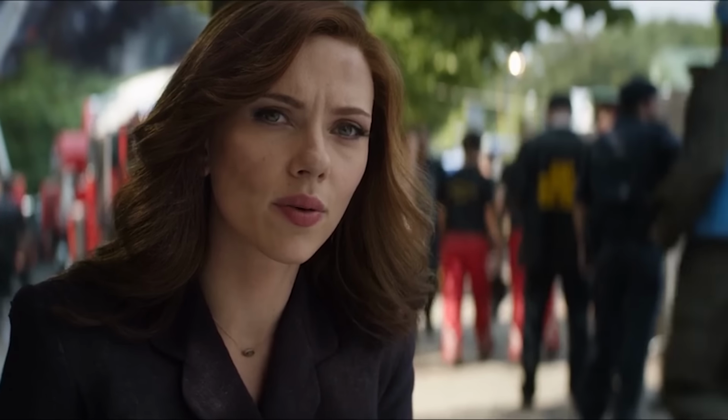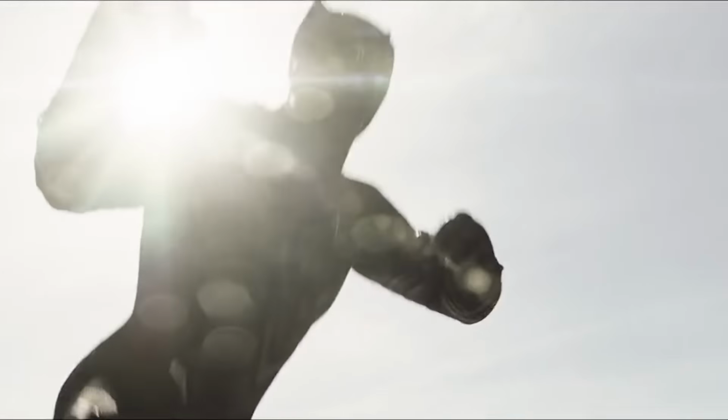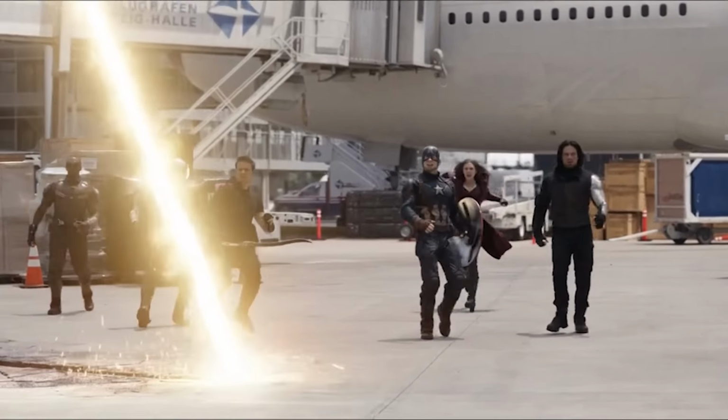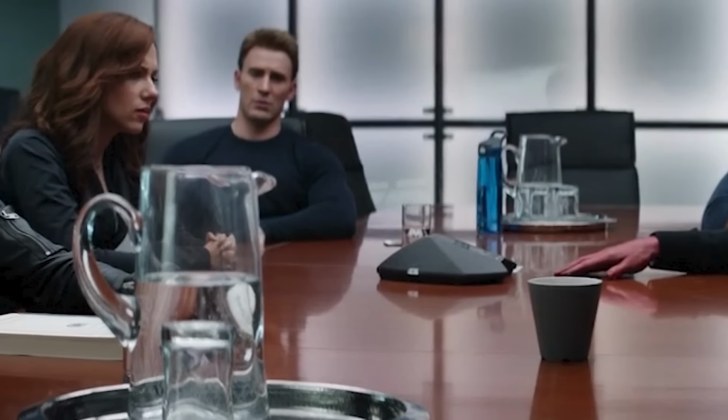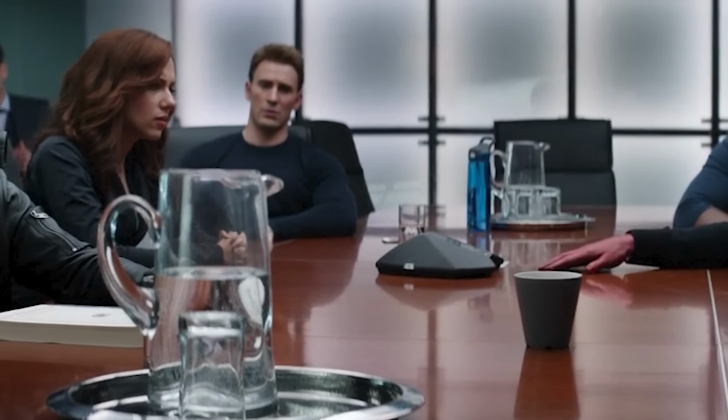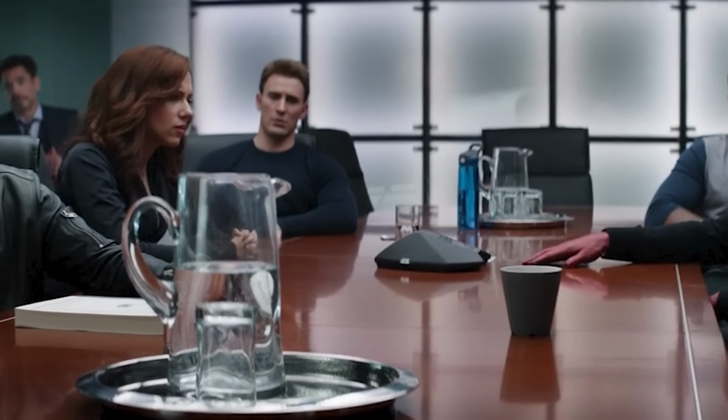Civil War excelled in managing its ensemble, giving nearly every character a meaningful role. The film seamlessly introduced Spider-Man and Black Panther while continuing the arcs of established characters like Bucky Barnes and Scarlet Witch and Vision. The central conflict felt organic, driven by character motivations rather than external threats.